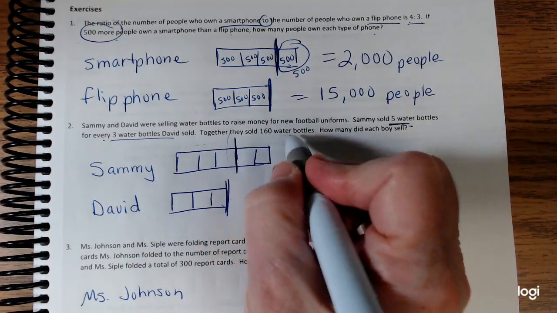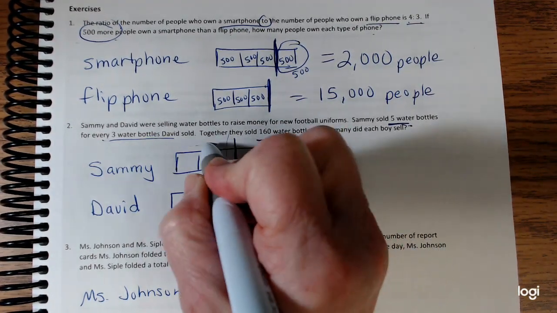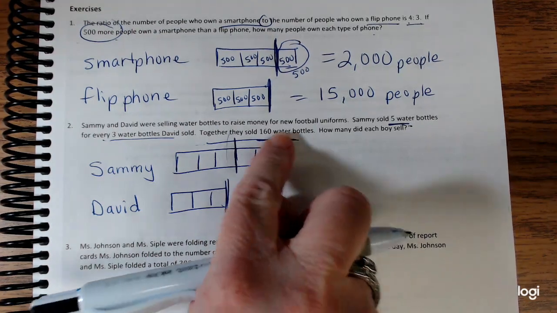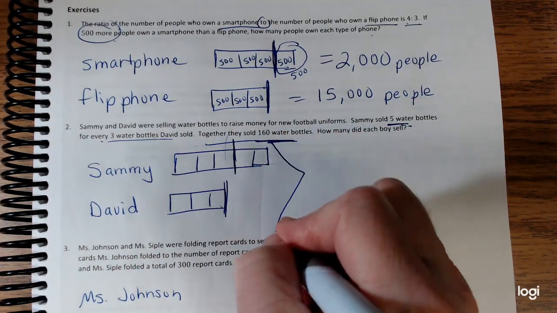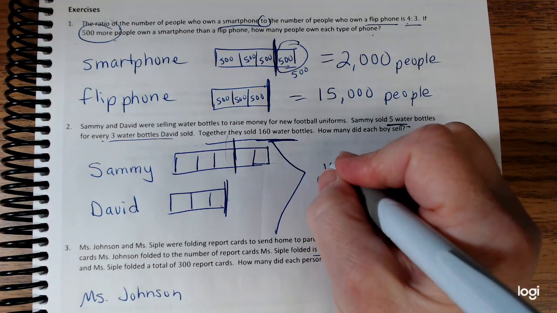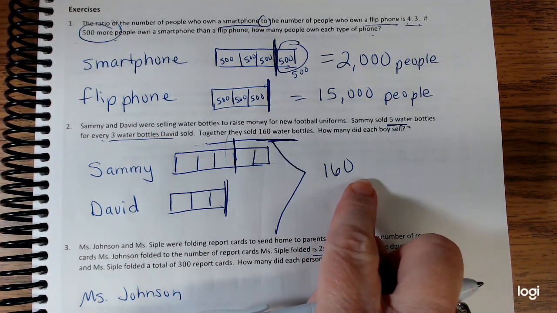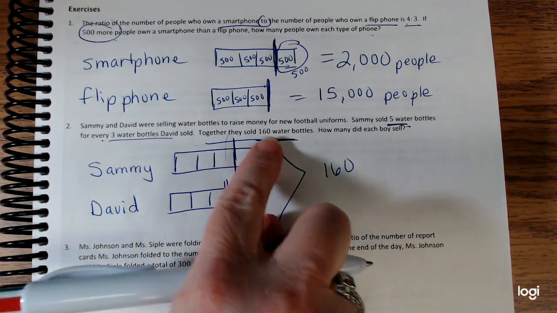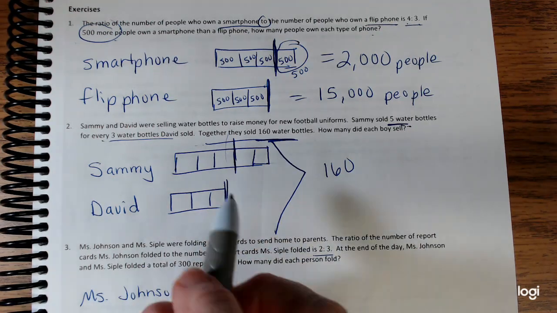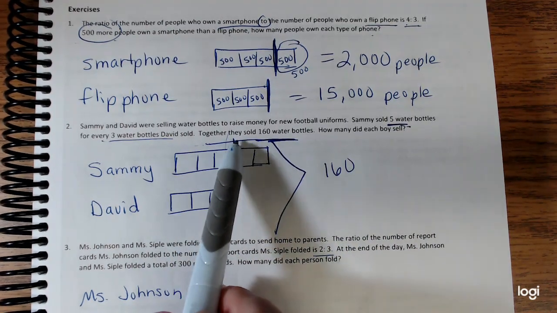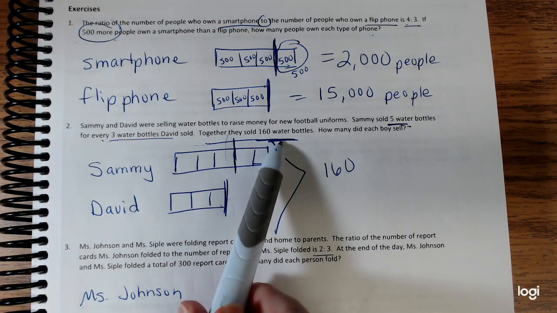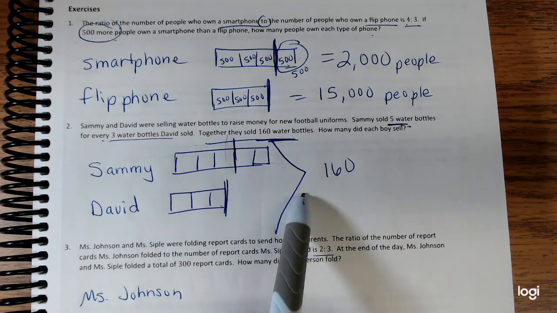It says they sold 160 water bottles, okay, together. So that means this whole thing, all of this, has to equal 160. And so we need to take 160 and divide it into all these boxes, okay? Because once again, together they sold 160. There's no word that says more. It's together, all of these.